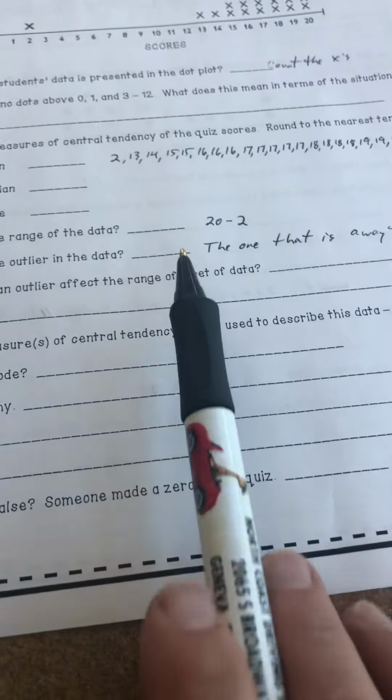So I throw it way off. So I would go with the median on that one. And that would be your explanation. True or false, someone made a 0 on the quiz. That would be false. Nobody made a 0 on the quiz.